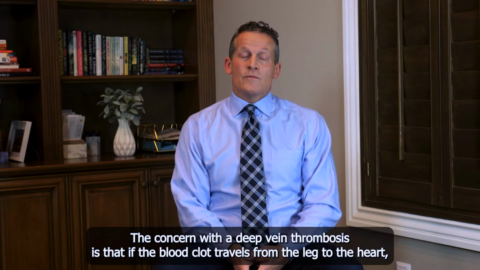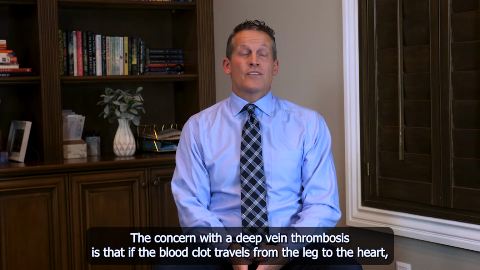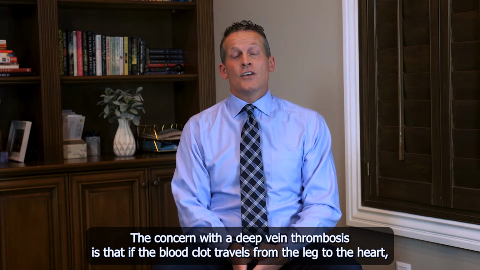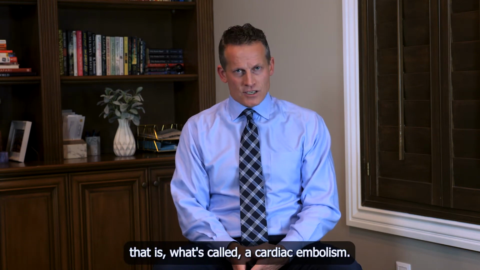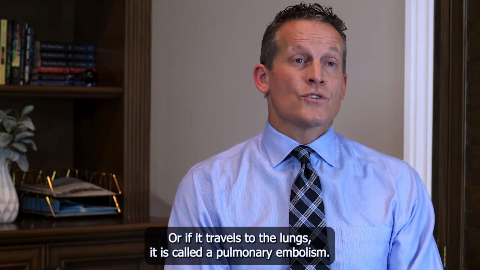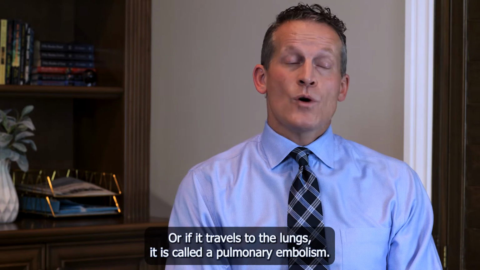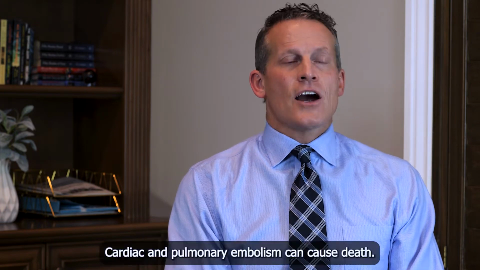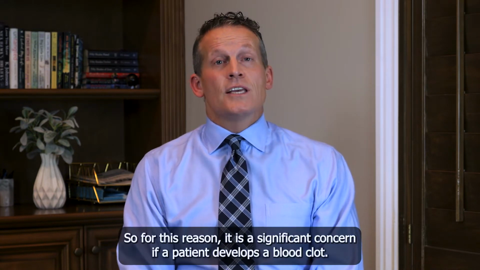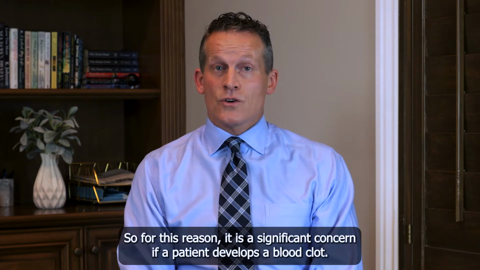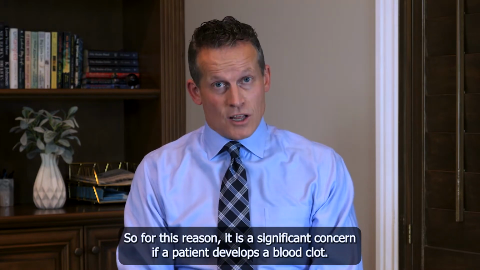The concern with a deep vein thrombosis is that if the blood clot travels from the leg to the heart, that is what's called a cardiac embolism, or if it travels to the lungs, it is called a pulmonary embolism. Cardiac and pulmonary embolism can cause death. So for this reason, it is a significant concern if a patient develops a blood clot.